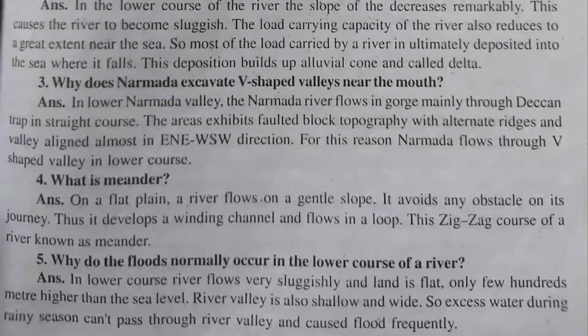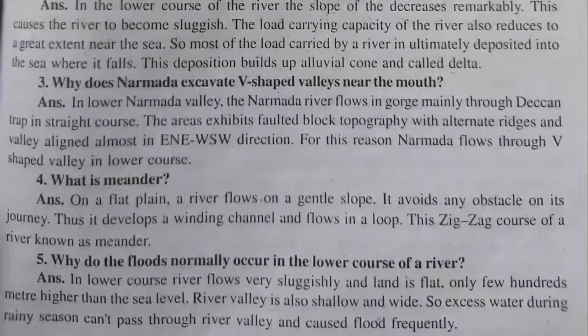Next question is why does Narmada excavate V-shaped valley near the mouth? In lower Narmada valley, the Narmada river flows in a gorge mainly through Deccan Trap in a straight course. The areas exhibit faulted block topography with alternating ridges and valleys aligned almost in E to WSW direction. For this reason, Narmada flows through a V-shaped valley in its lower course.